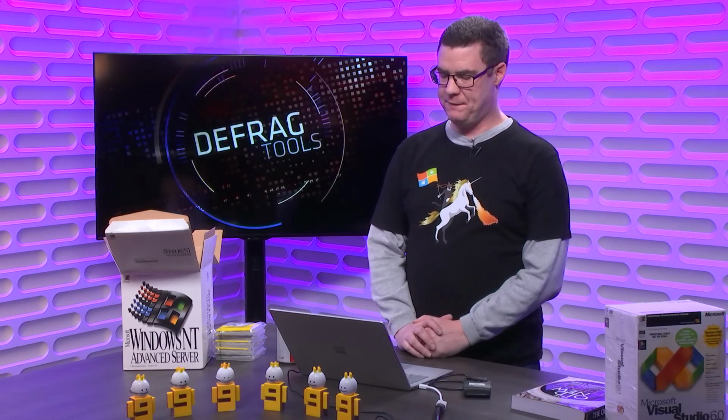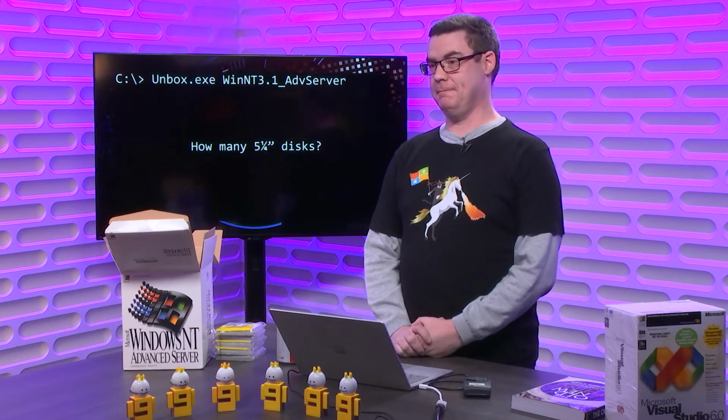How many 5.25-inch discs? Oh, I love that we had both. We gave you both. And bonus points if somebody can do math quickly. You can do the conversion: 3.5s are 1.44 meg capacity, and 5.25s are 1.2. I can't do math in my head. Just guess a number. 30. 35. 28.